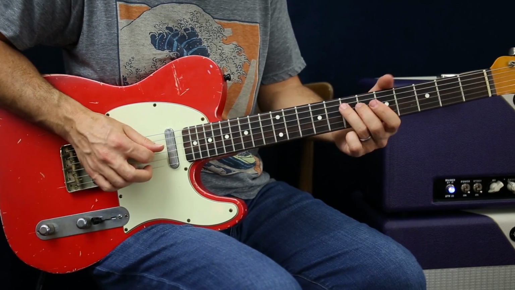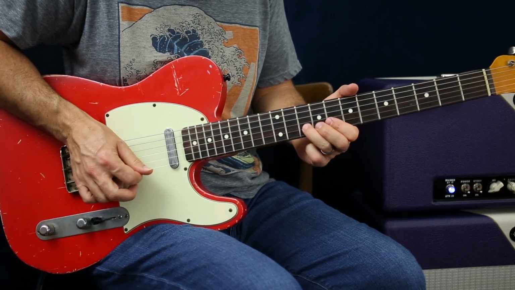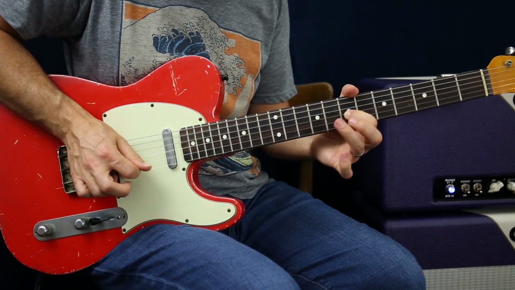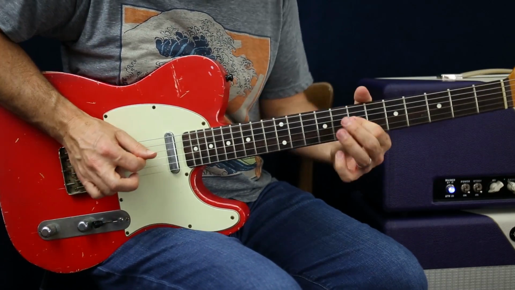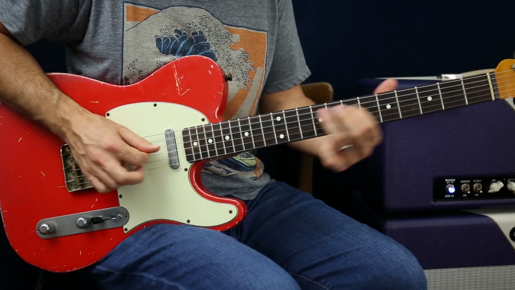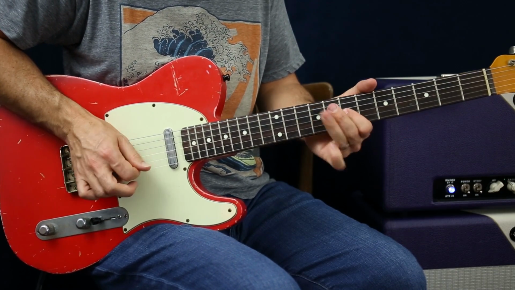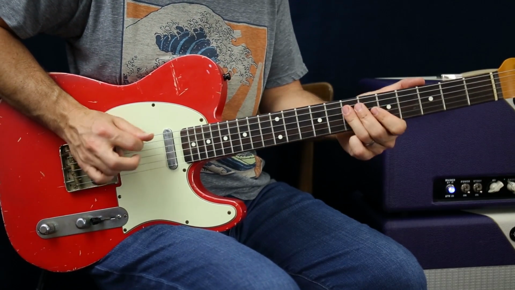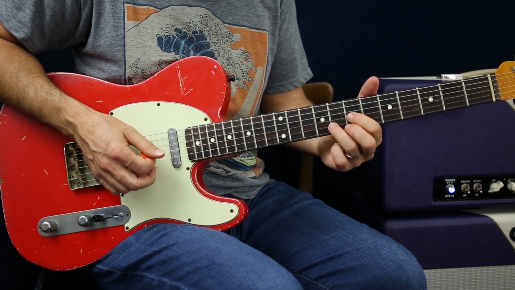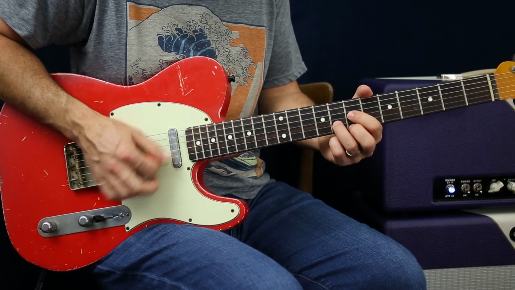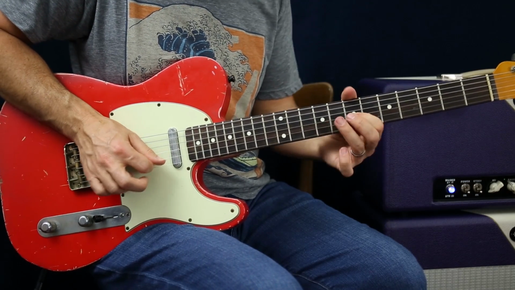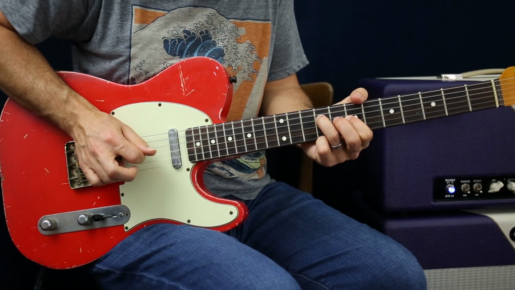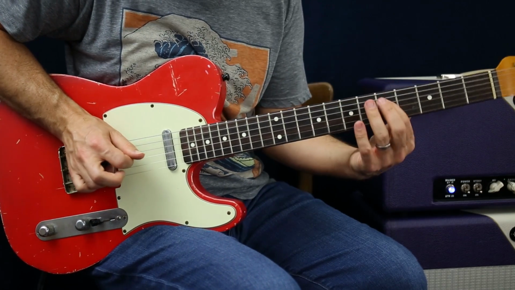Right? And so sometimes it's rolling, right? Where we go this way. So it's not always on this finger. Sometimes it's rolling over that way. But always keeping in mind those chord tones. Back into my chord here.